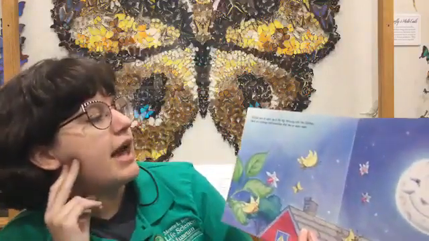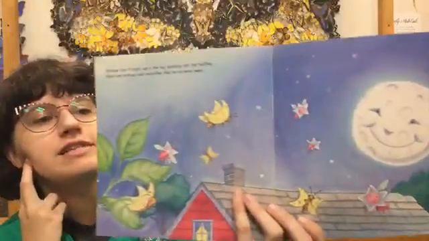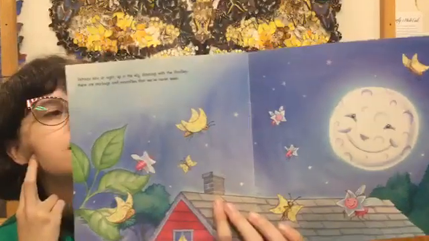Perhaps late at night, up in the sky, dancing with the fireflies, there are star bugs and moonflies that we've never seen. You guys ever seen fireflies before? They don't really live here in Utah, so you have to go to lots of different other places to find them. I've seen them, I think, once or twice before. They're pretty cool.